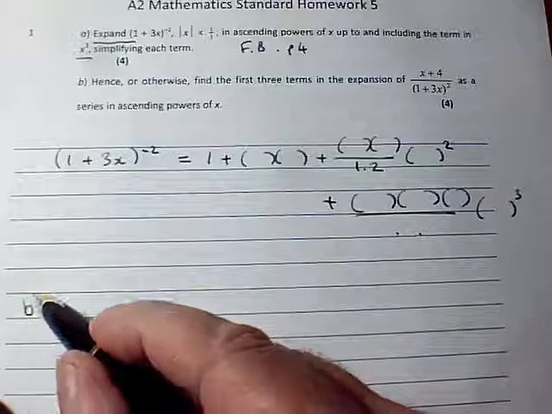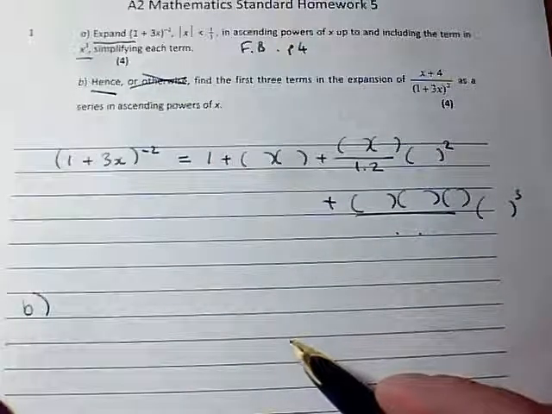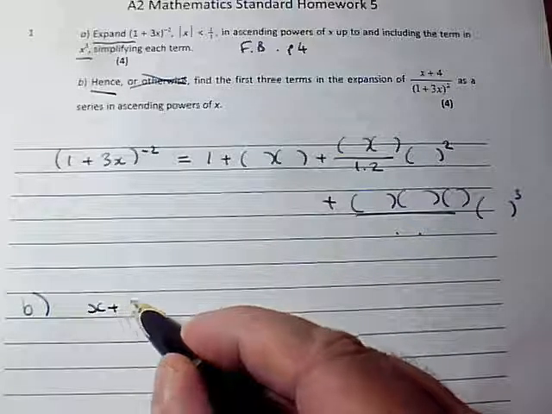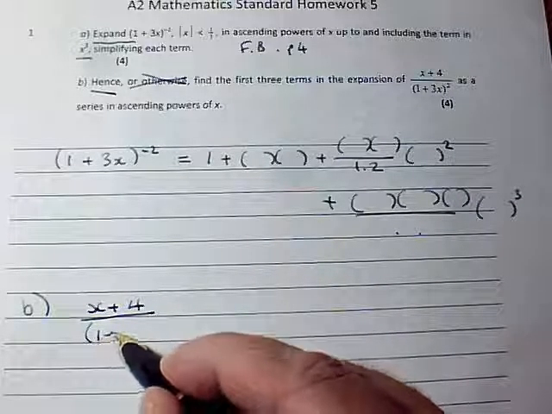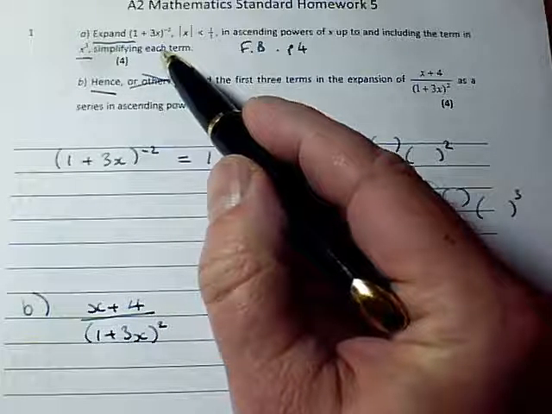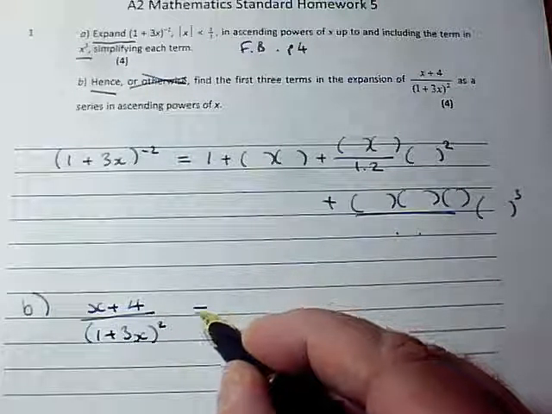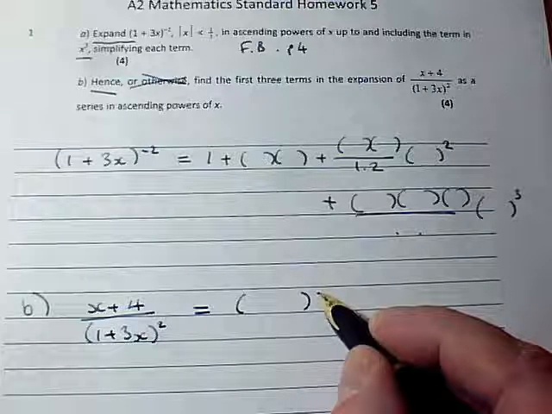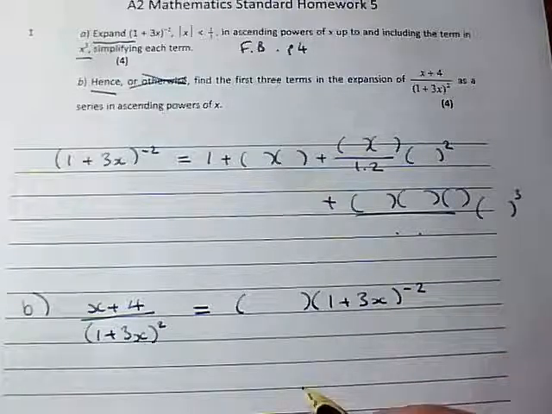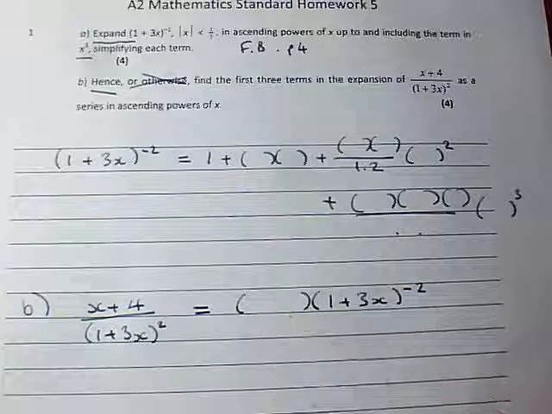Now for part B, it says hence or otherwise. Hence nearly always means hence, so that's the way to do it. How does what we've got, x plus 4 over 1 plus 3x squared, relate to what we just had? Well, the bottom of this fraction should remind you clearly of this. So we can write this as a bracket times 1 plus 3x to the power minus 2. Okay, you need to convince yourself how that matches that and what needs to go in the bracket.